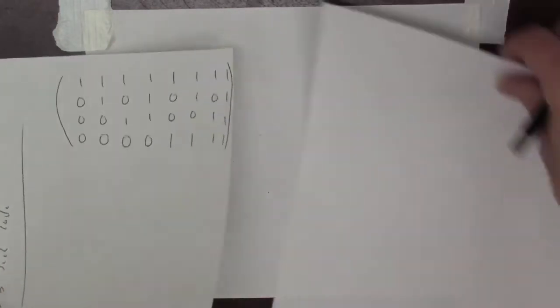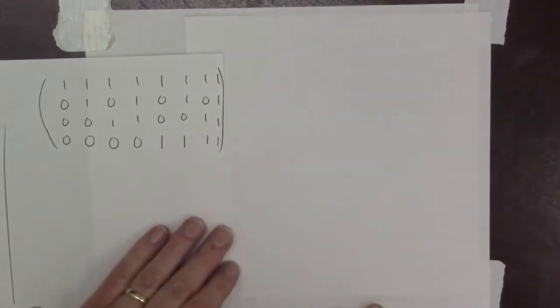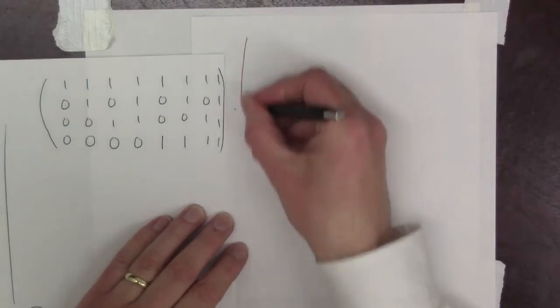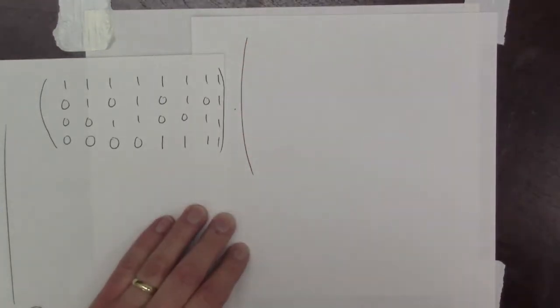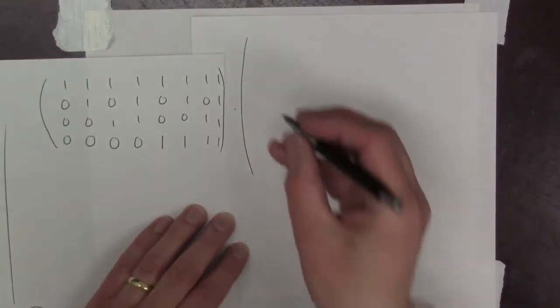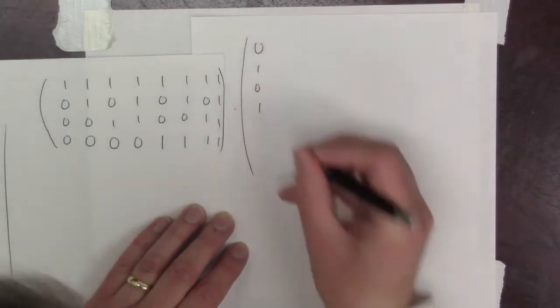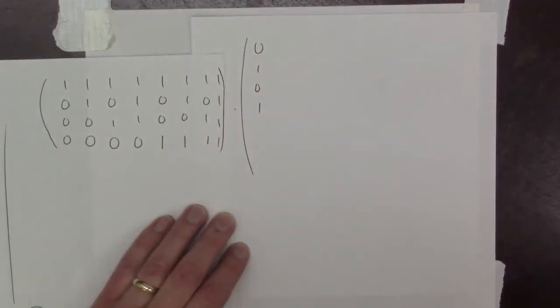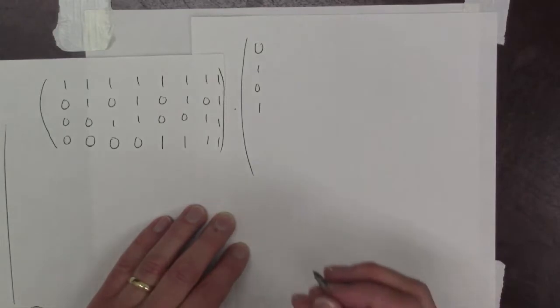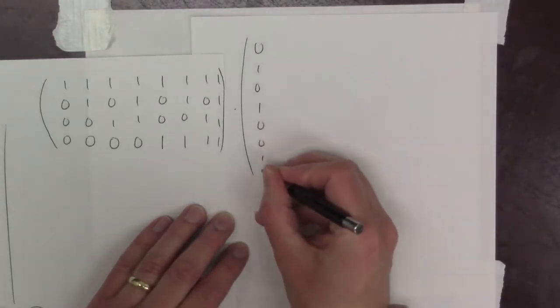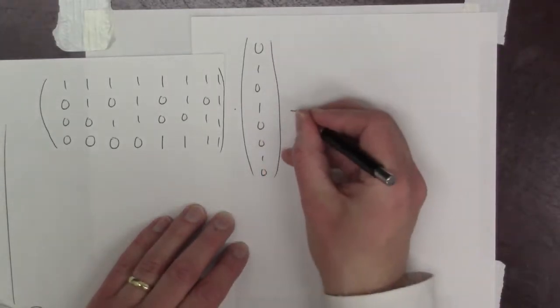Now let's do the second vector we have to decode. So now I can multiply this matrix with the vector 0 1 0 1 0 0 1 0 0 0 1 0. Okay, here we go.